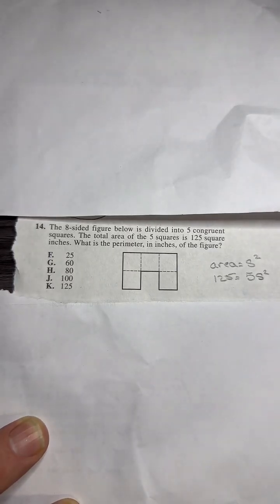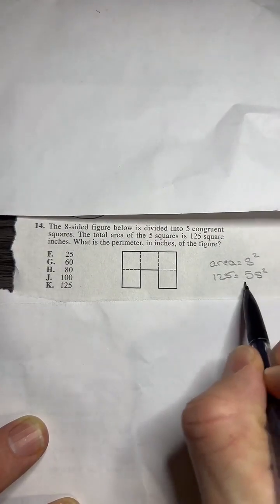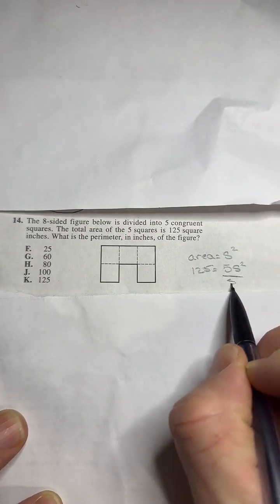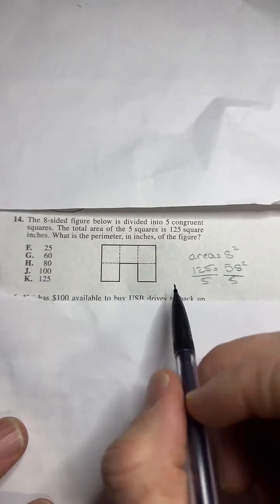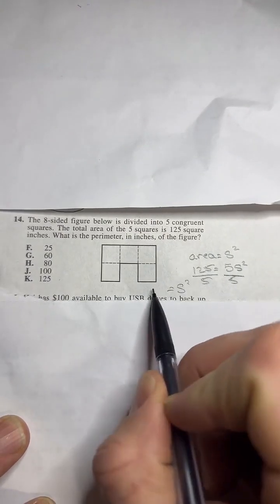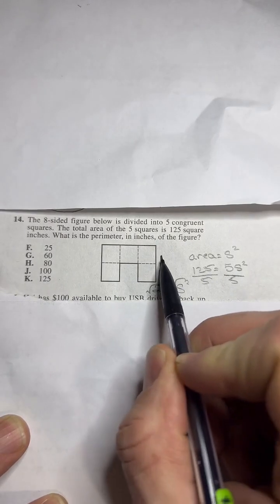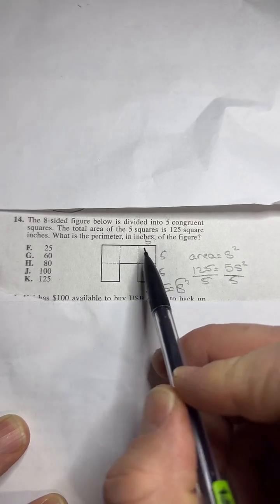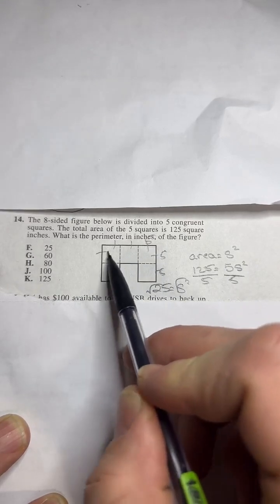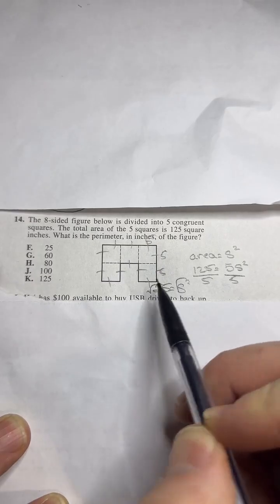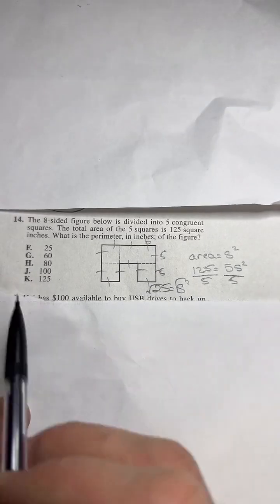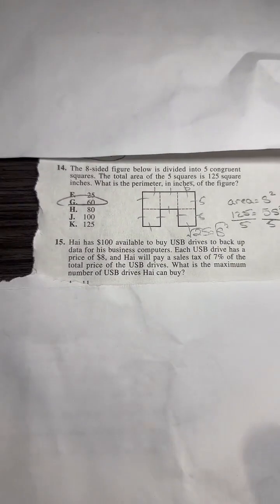Now, for most of you, you're just going to be like, well, duh, we just do this. Okay, well, you've got good intuitive brain. So if I divide by 5, I know that my side squared needs to equal 25. So that means each side is 5. So if I go ahead and count up how many sides I have, 1, 2, 3, 4, 5, 6, 7, 8, 9, 10, 11, 12 times 5, that is 60, my friend, 60. All right, 12 times 5 is 60. All right, so let's go ahead and take a look at number 15.